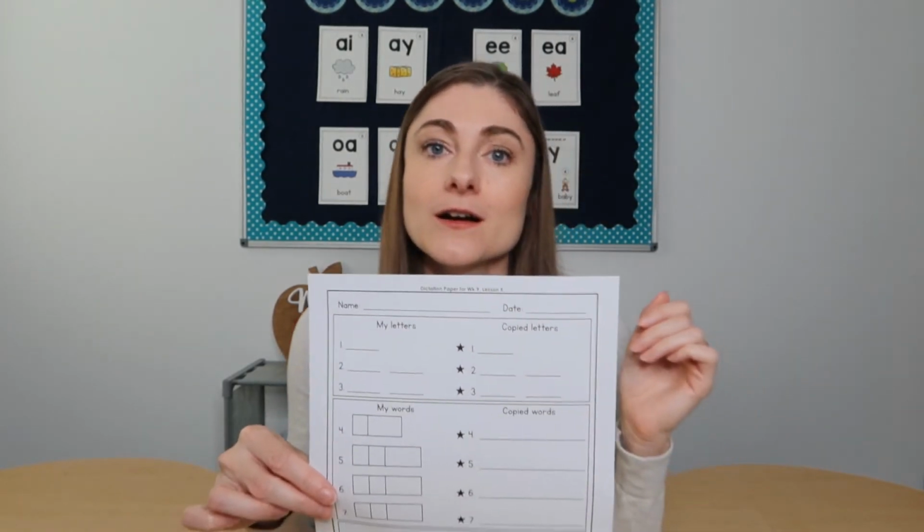Now this paper is from Sounds to Spelling, my phonics program, and it'll look different depending on how old your kids are and what skills they're covering. But in essence, a dictation is a way for you to see, okay, can they encode the spelling patterns that we've worked on this whole week?